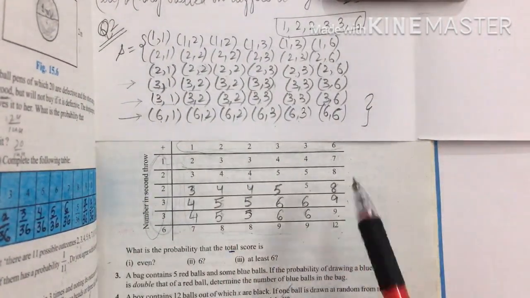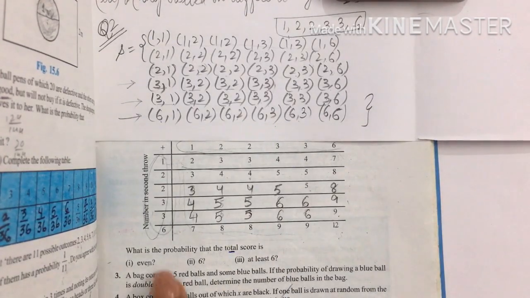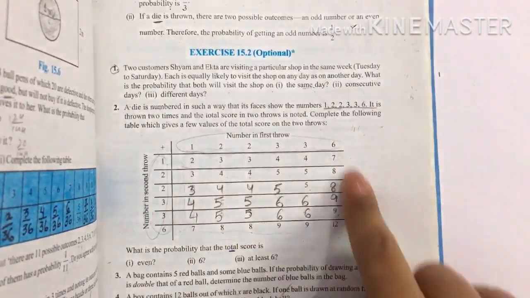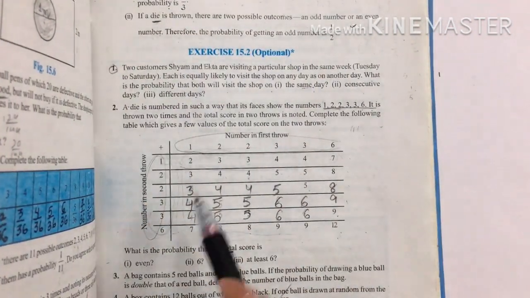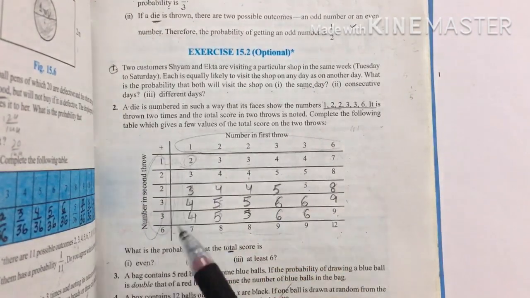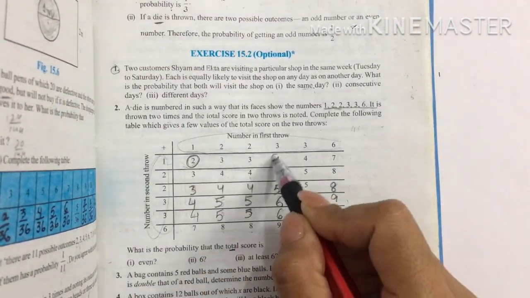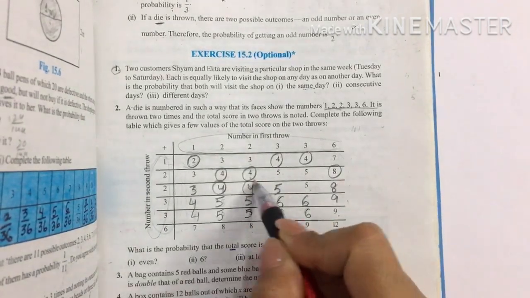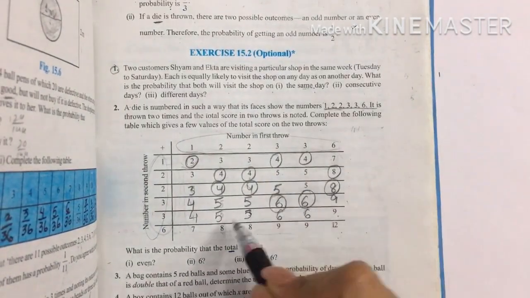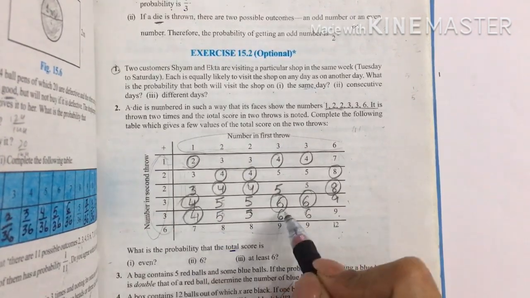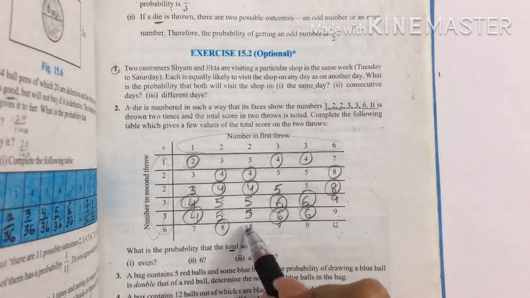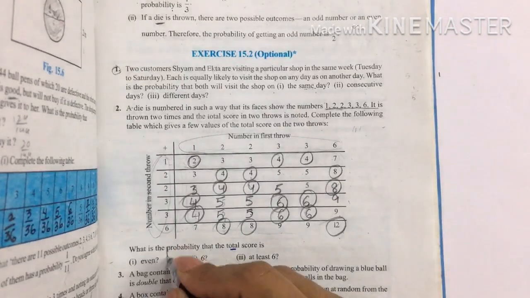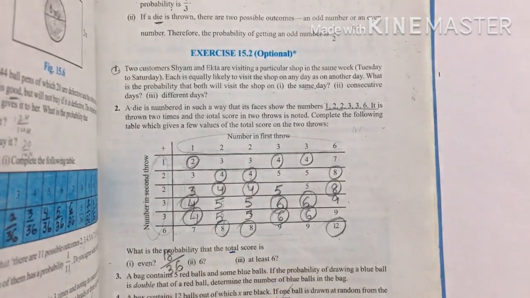Now looking at these sums obtained, you have to answer what is the probability that the total score is even. So out of these values, how many even values do you have? So let's count. I'm just encircling: 1, 2, 3, 4, 5, 6, 7, 8, 9, 10, 11, 12, 13, 14, 15, 16, 17, 18. So the probability will be 18 out of 36.